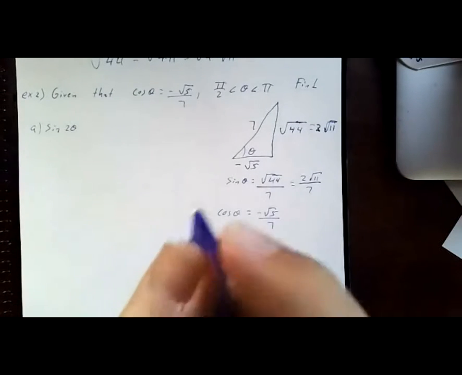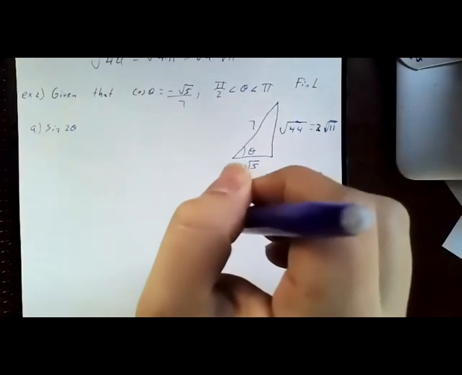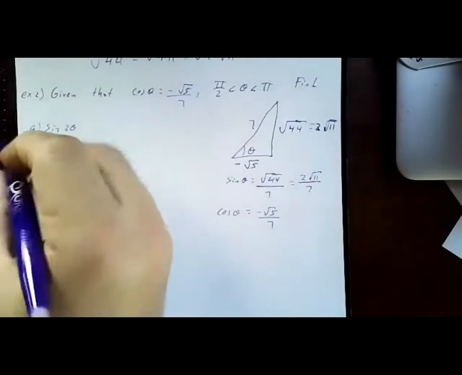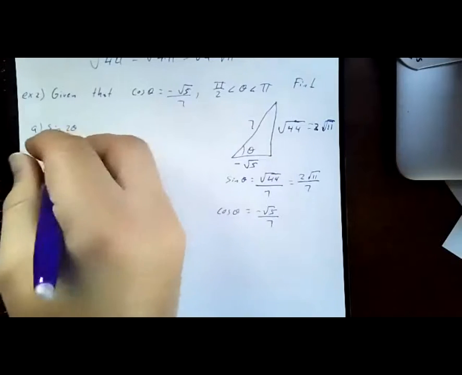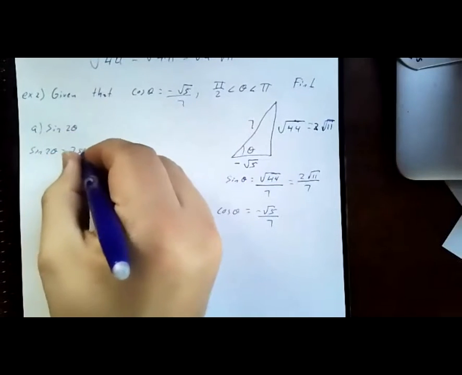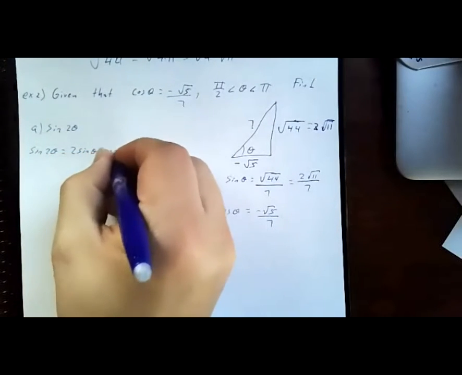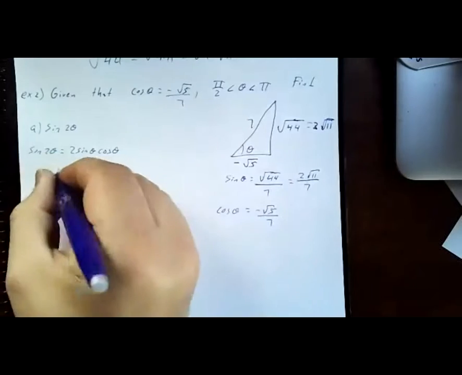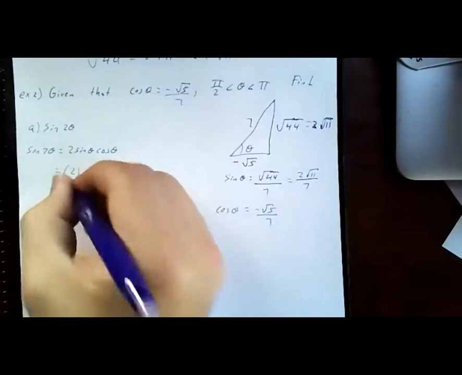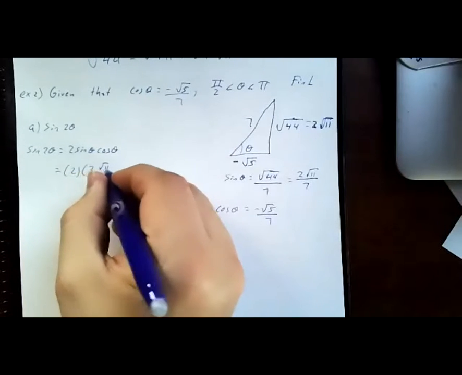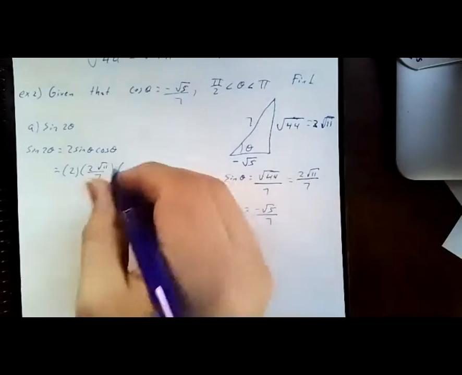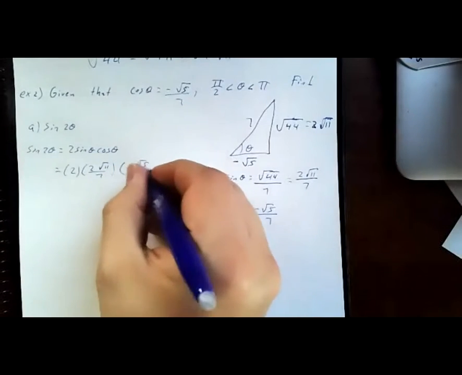Okay, so now we have sine and cosine. We should be able to answer the question for sine 2 theta. Sine 2 theta is equal to 2 sine theta cosine theta. Sine we found to be 2 root 11 over 7, times cosine, which was given as negative root 5 over 7.